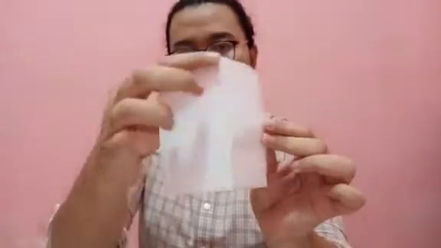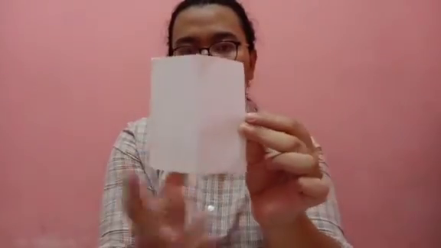Okay friends, to understand about fractions, we have to know what an equal part is. I have a paper here. I will divide it into two parts. If you can see the line here, I make it into two parts.